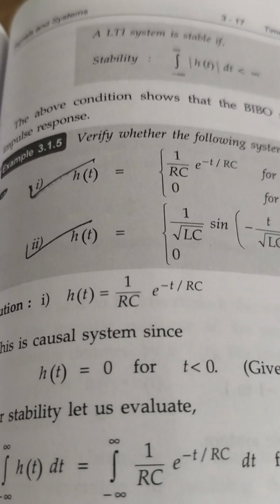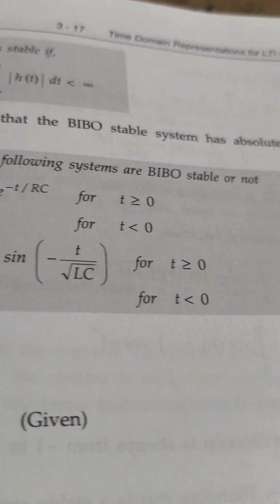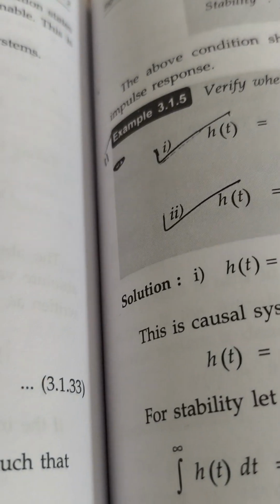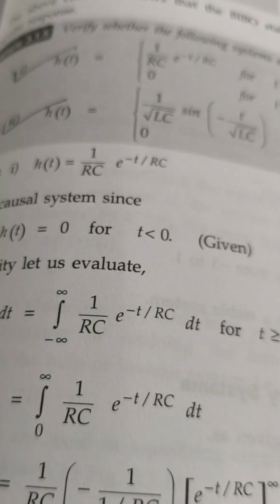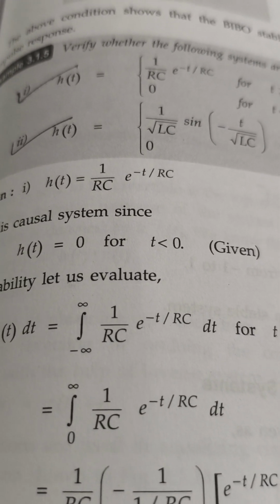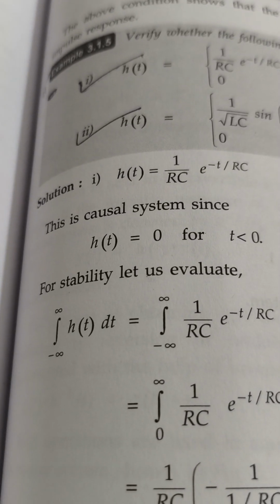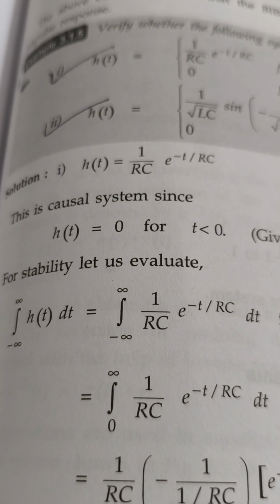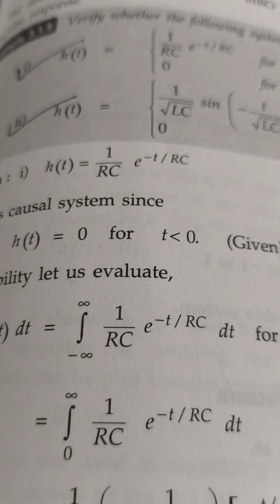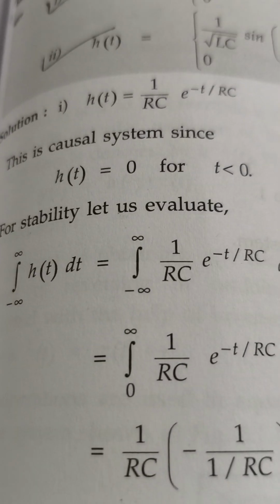First we'll analyze this problem. We'll find out whether this is stable or not. Therefore, this equation is h of t equal to 1 by RC into e raised to minus t by RC. Here this is a causal system, since h of t is 0 for t less than 0.